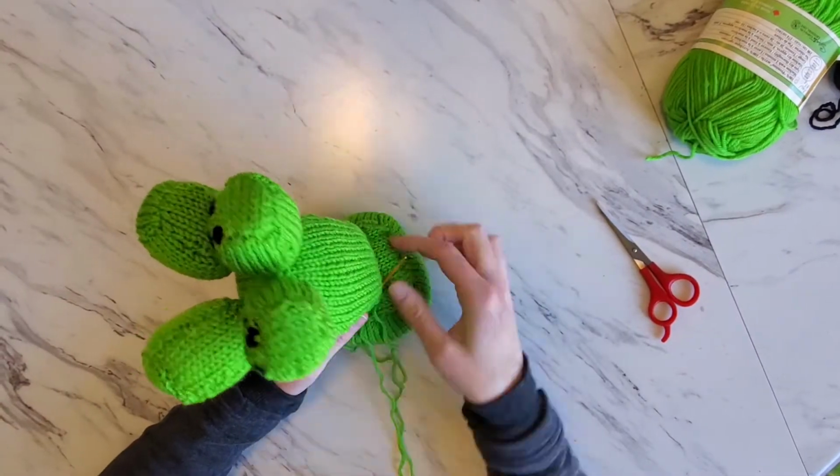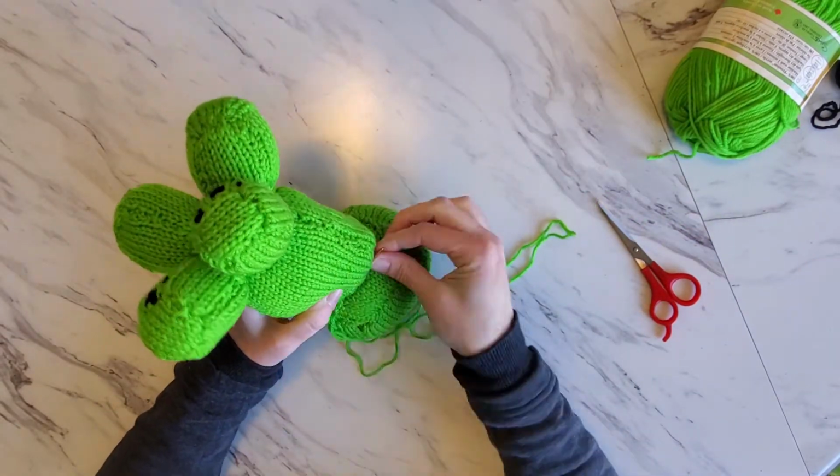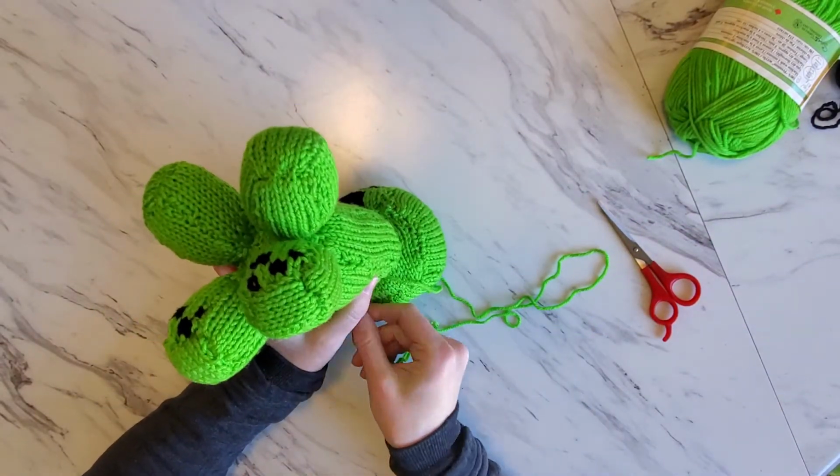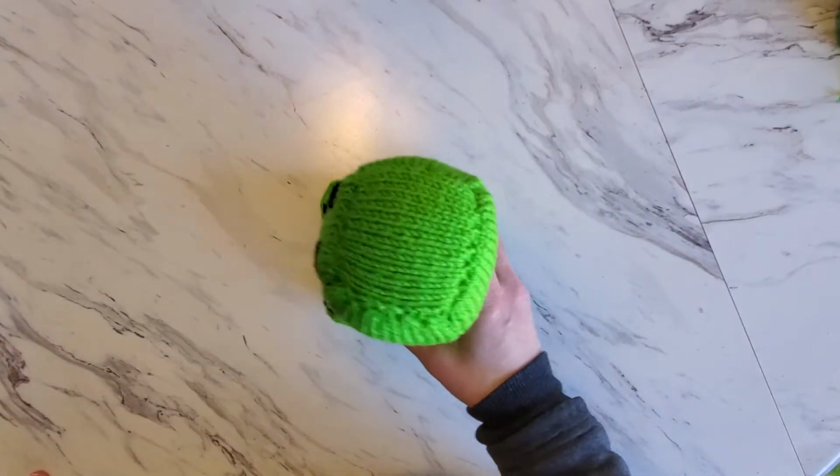Then I sewed the head on the same way, making sure that I had multiple attachment points so even a crazed toddler couldn't tear that sucker off if they wanted to. Then your creeper is done. Yay! Go you! It's time to marvel at your work, and give yourself a big pat on the back because you're awesome.